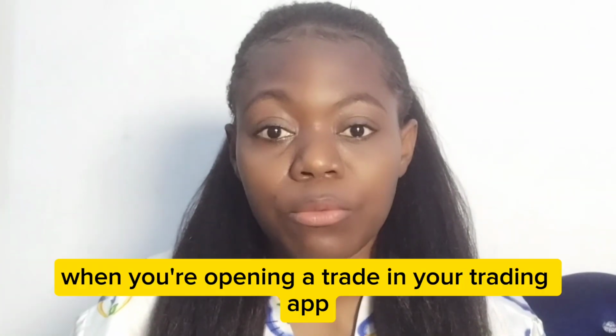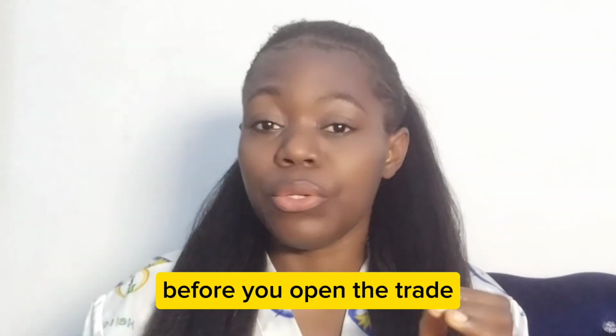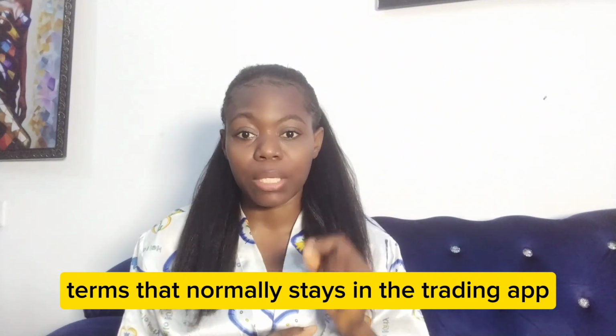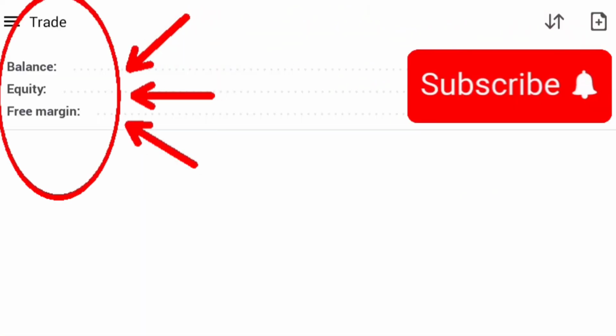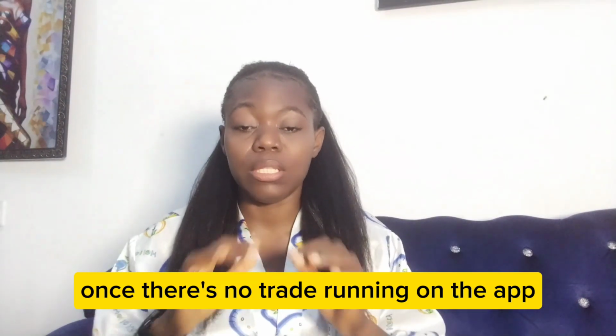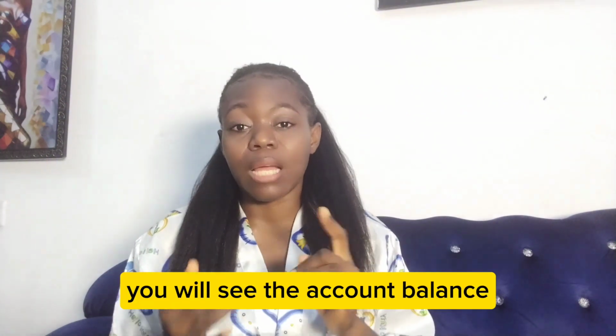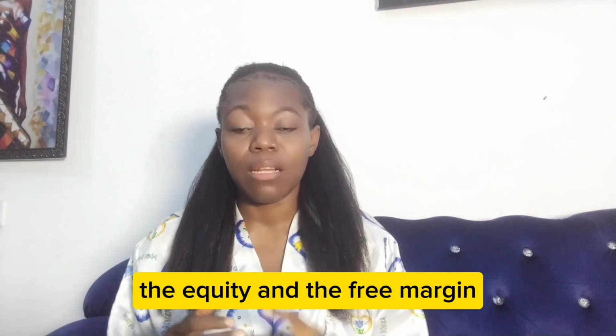In a trade, when you're opening a trade in your trading app, before you open the trade, there are three terms that normally stay in the trading app. That is to say, your account balance, your equity, and your free margin, right? Once there's no trade running on the app, let's say for example the MT4 app, you will see the account balance, the equity, and the free margin.